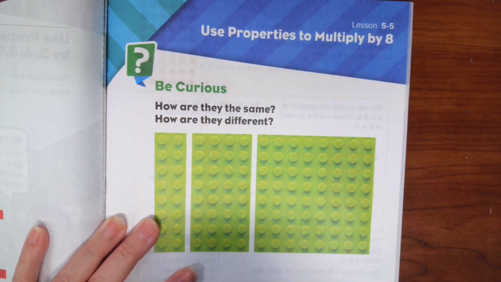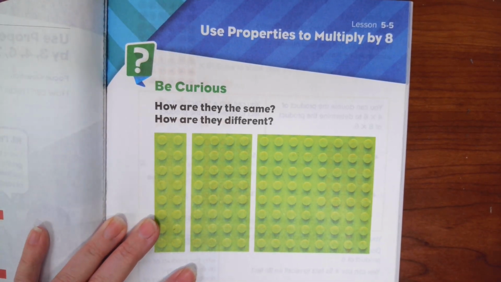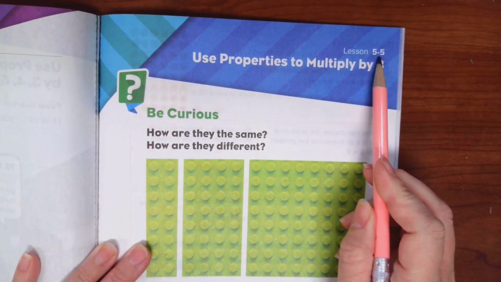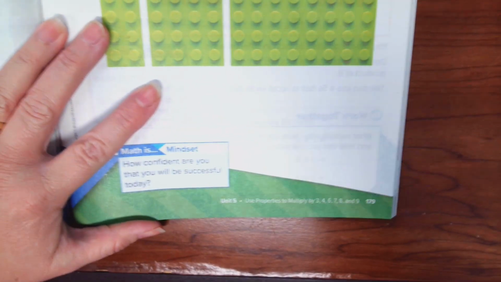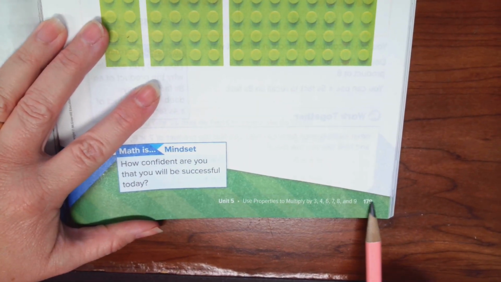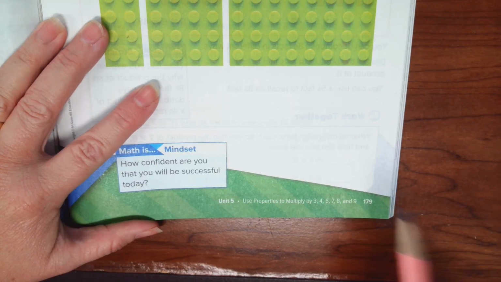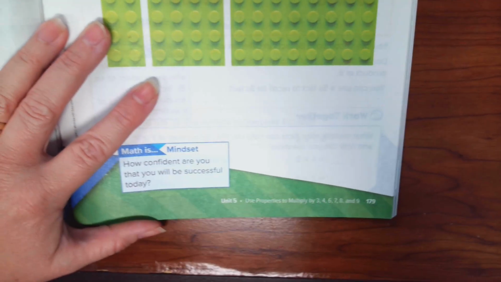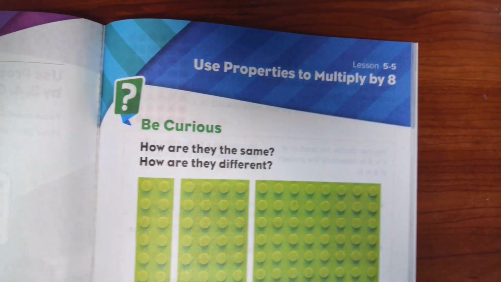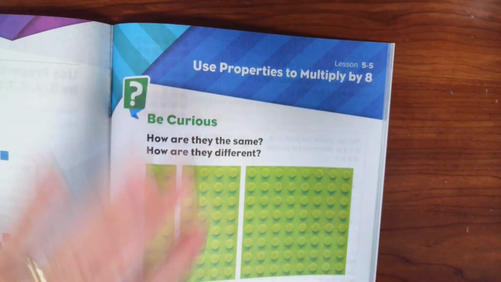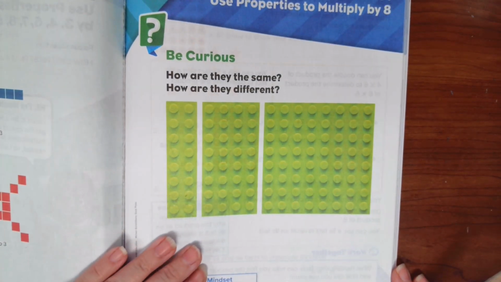Alright, ladies and gentlemen, today we're going to be doing lesson 5.5. You're going to be on page 179, and you're going to be doing use properties to multiply by 8. Use properties to multiply by 8. How are they the same and how are they different?